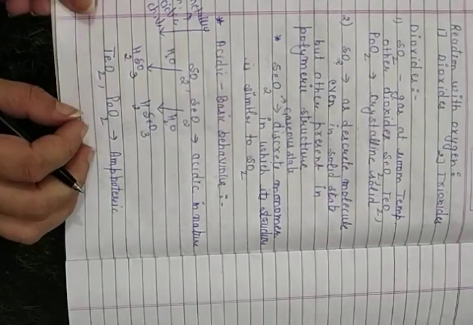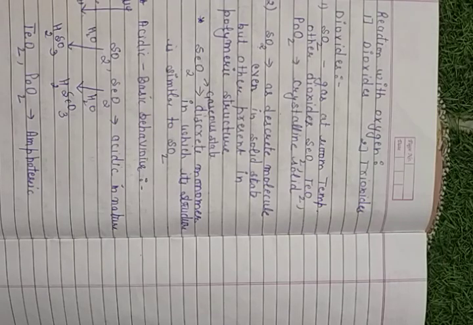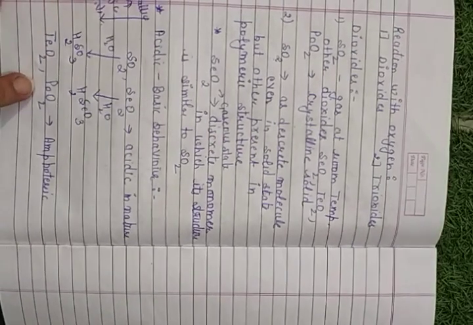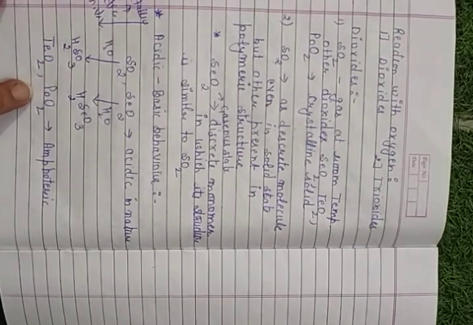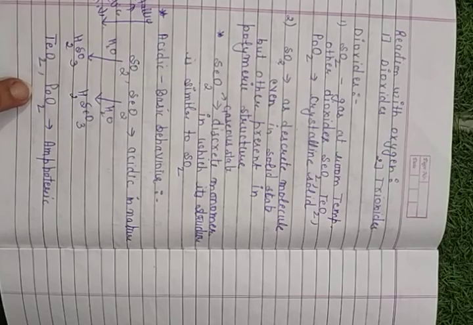Amphoteric substances are those which react with acid as well as base. So tellurium and polonium dioxides dissolve in alkali as well as acid, hence their nature is amphoteric.